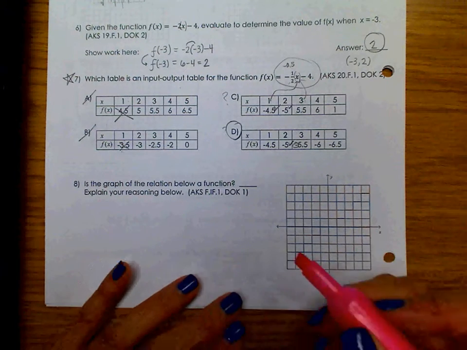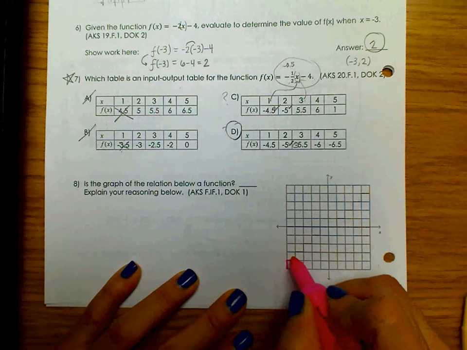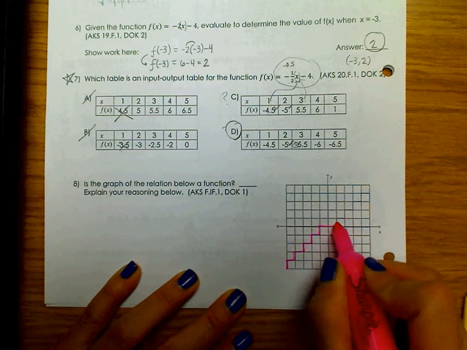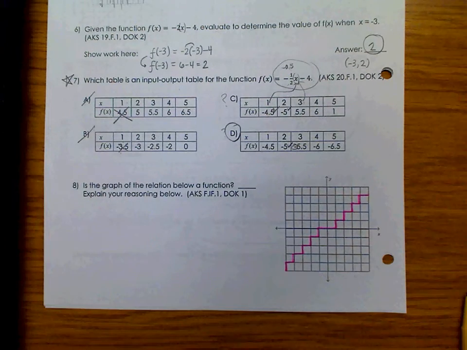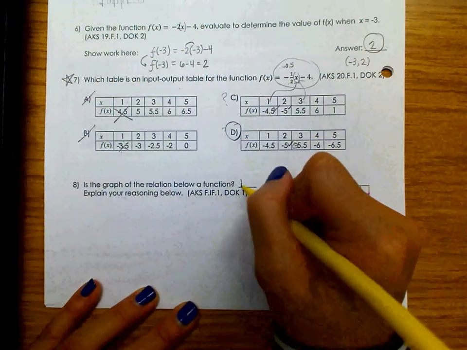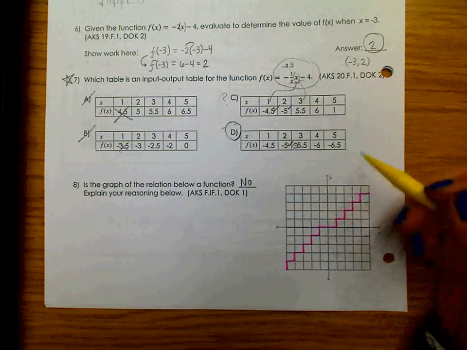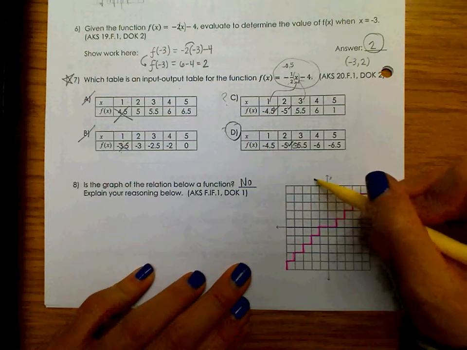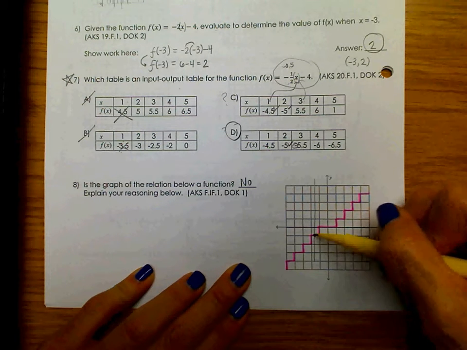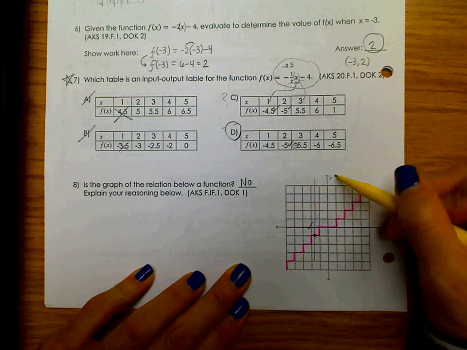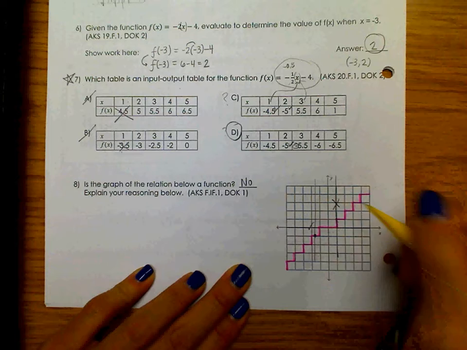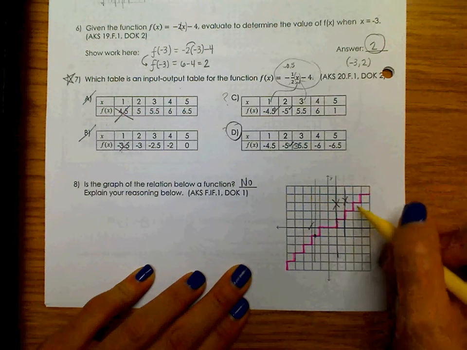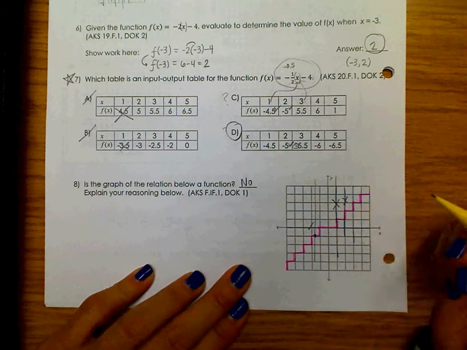Now this one in class, I showed you guys that the graph kind of blends in, but this one is what the graph's supposed to look like, okay? So is the graph of the relation below a function? No. The reason why is if you draw a vertical line, for example, here, it goes through the graph one time. But if you put it here, it goes through here, here, here, here, here. All these points, it fails right here or right here. Anytime you have a vertical line, it's failing, all right?